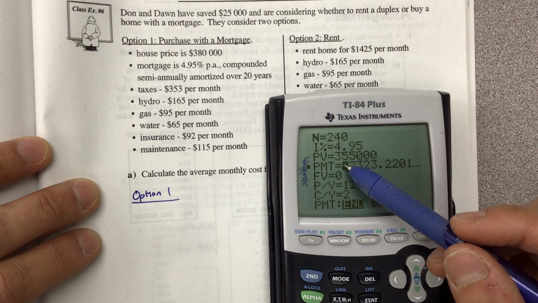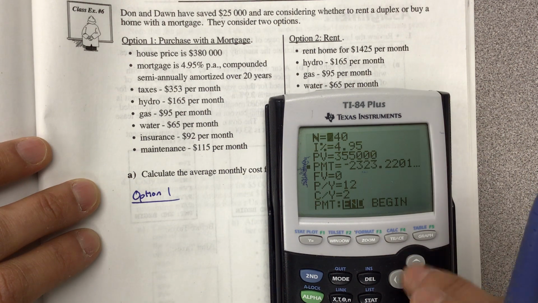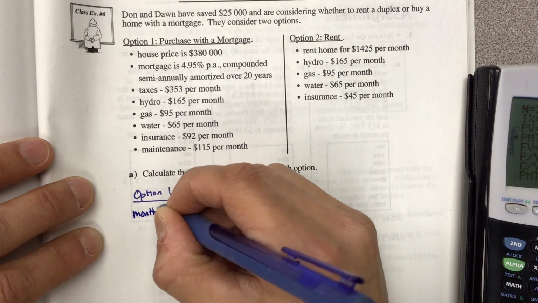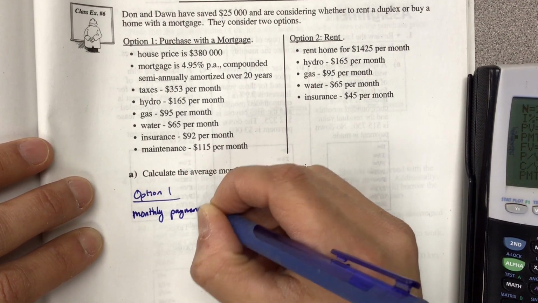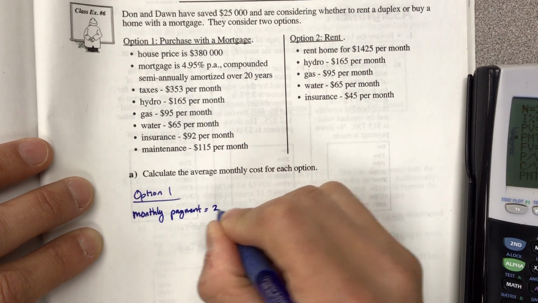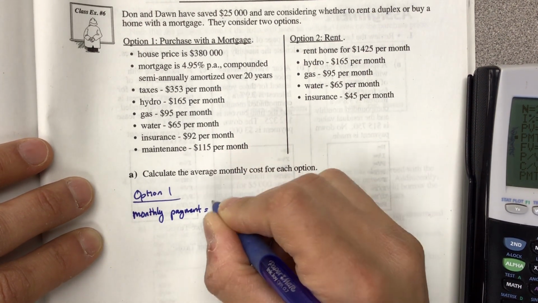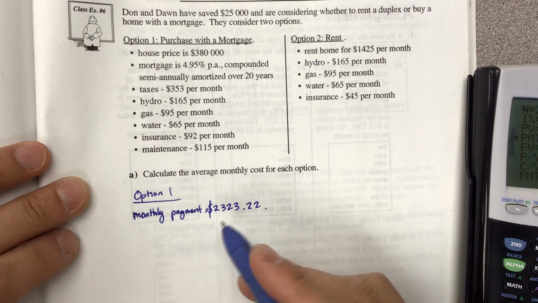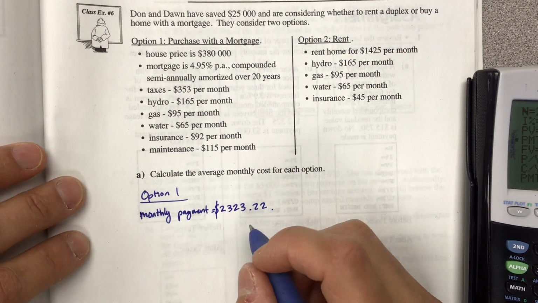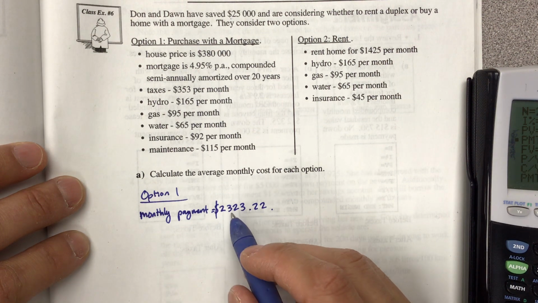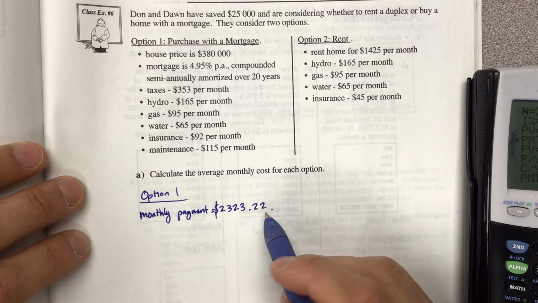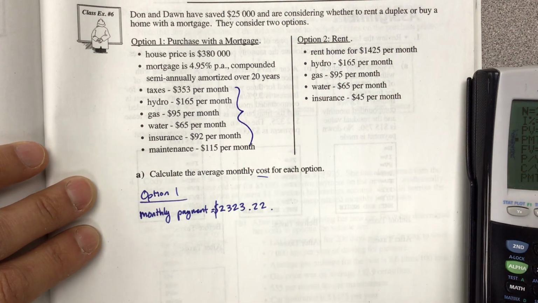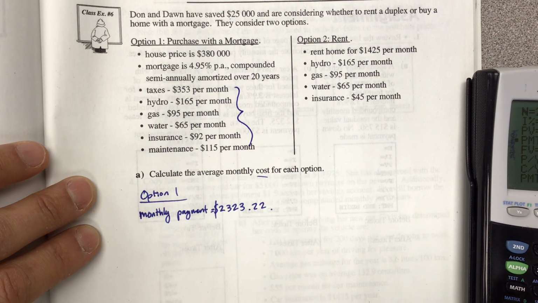Okay, that looks good. All right. So it is $2,323.22. Now, that's the monthly payment for the mortgage, $2,323.22, but that's not the monthly costs, right? The monthly costs also include all of these. So we need to go ahead and add those up.